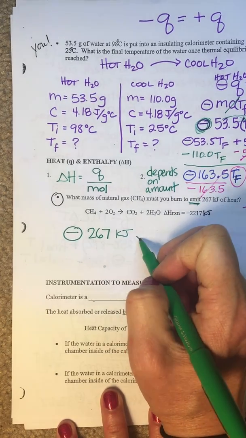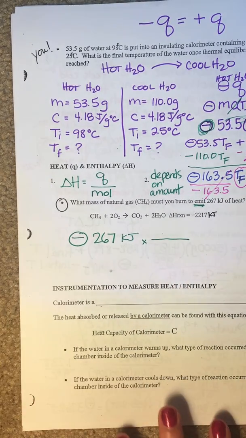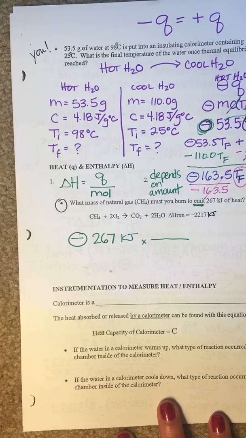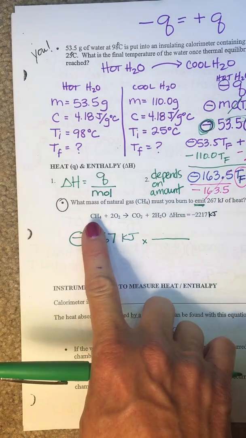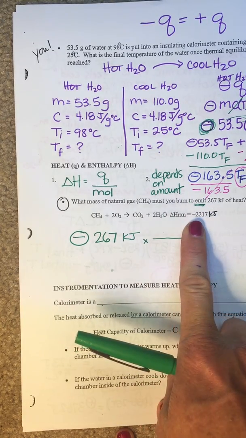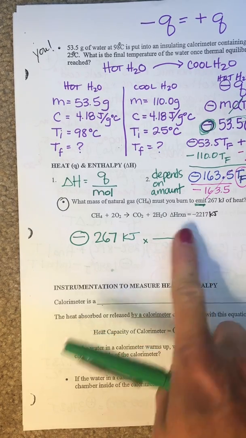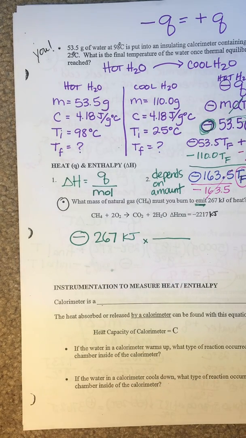Well, now we're going to use our balanced equation. Our balanced equation says, if you have 1 mole of natural gas, you get negative 2,217 kilojoules. So we're going to use that conversion factor, that relationship that we were given, in order to solve this problem.